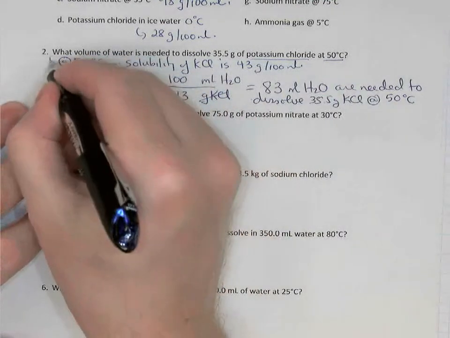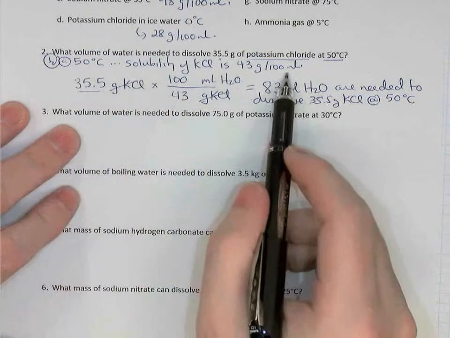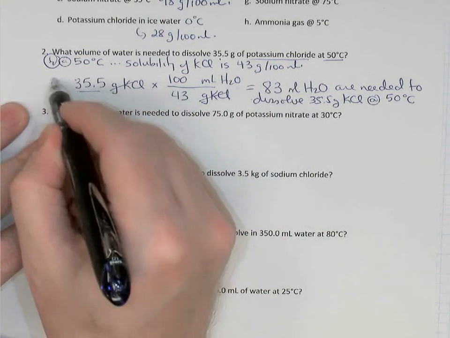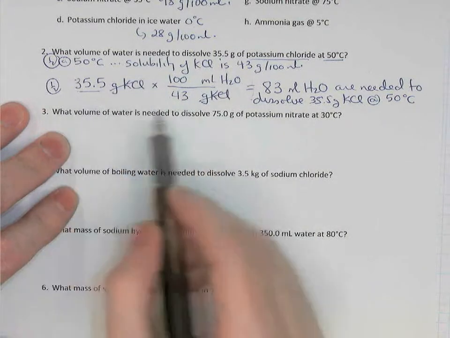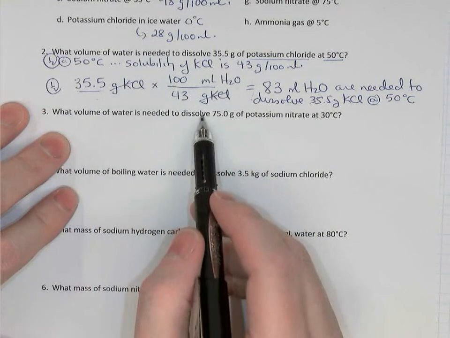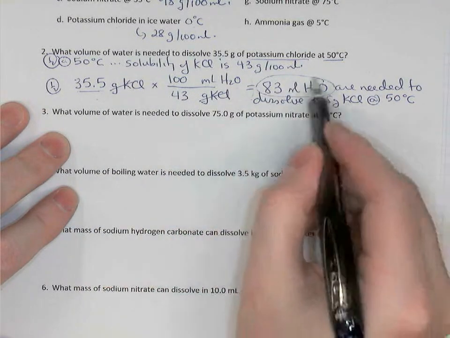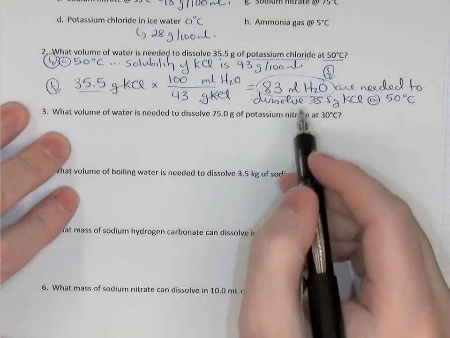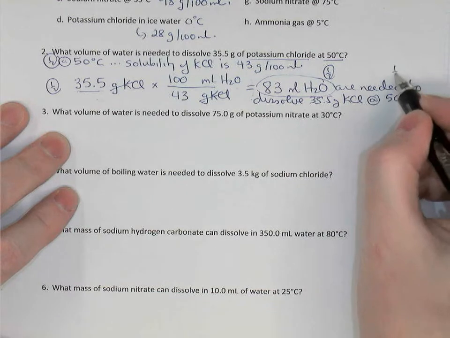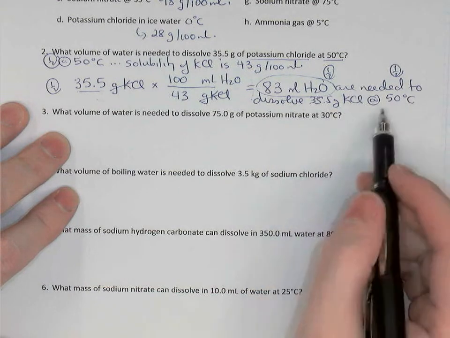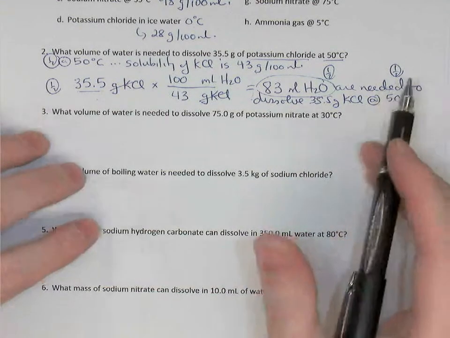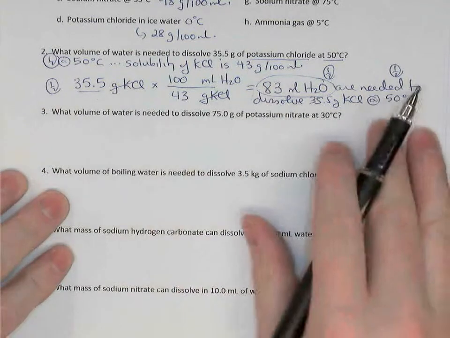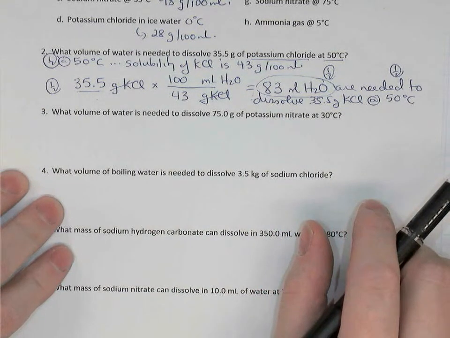You'd have half a point for telling me your solubility like that. You'd have half a point for setting up your unit multiplier with the units shown like that. You'd be given half a point for the answer with the correct number of significant digits and a label like that. And then you'd be given another half point for a statement that makes sense, that describes your answer. So there's a complete 2-point question.